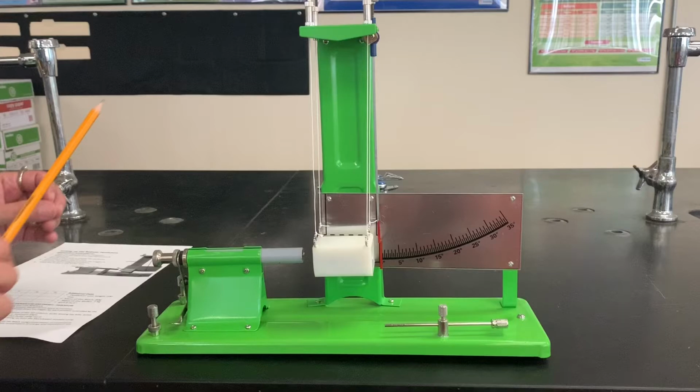Then, we will fire the bullet into the block and observe the angle at which the block will swing up to its resting position. This process will be repeated for all three cocking positions.